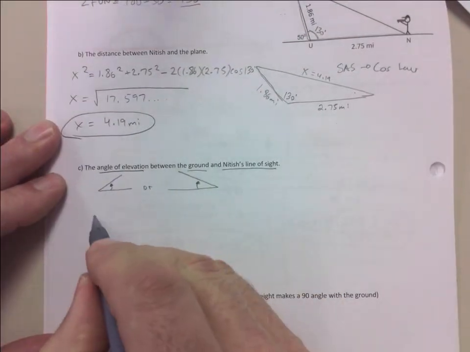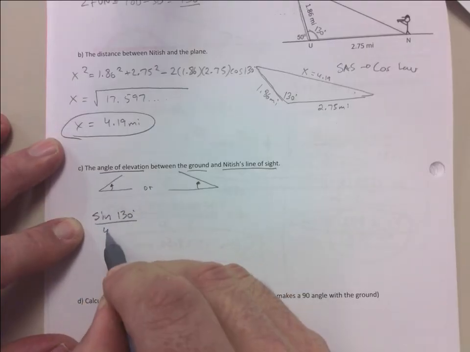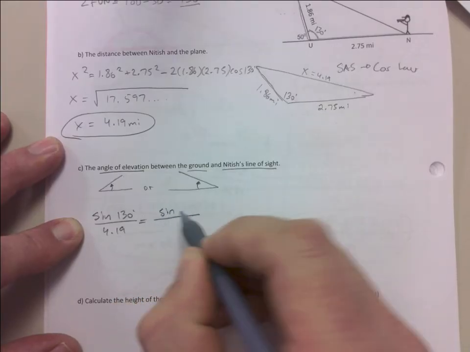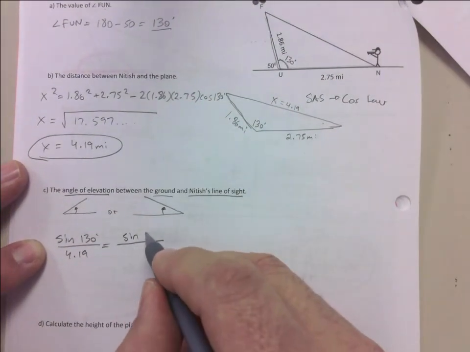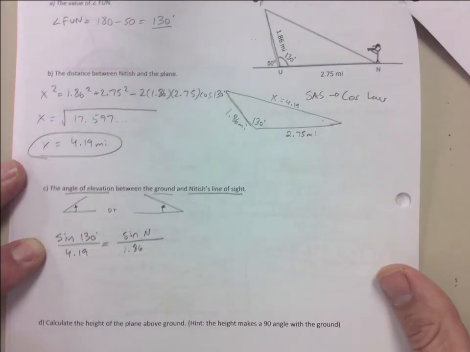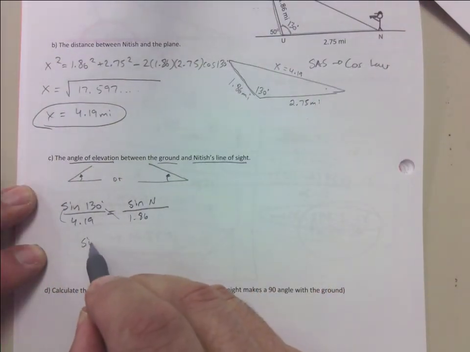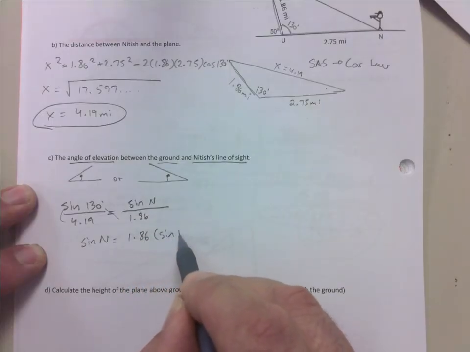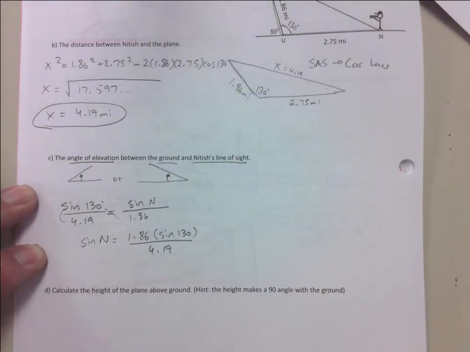So you would go sine of 130 over 4.19, and then I would go sine of n, because at this corner here we can call that n. And this is 1.86. Right? So then cross multiply and divide. So sine of n is 1.86 times sine of 130 divided by 4.19.